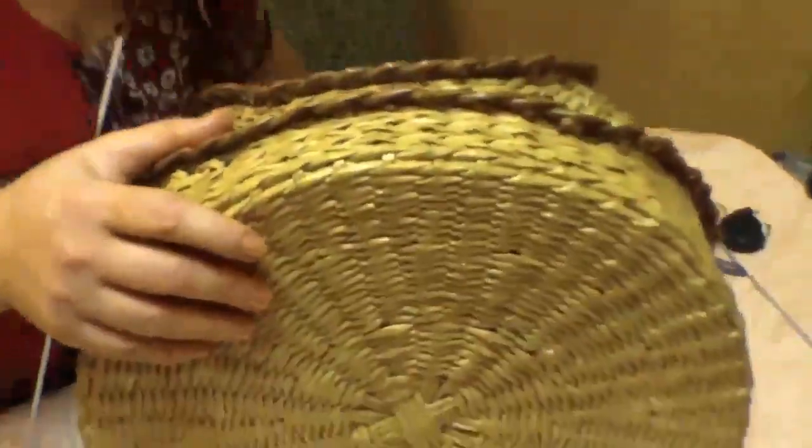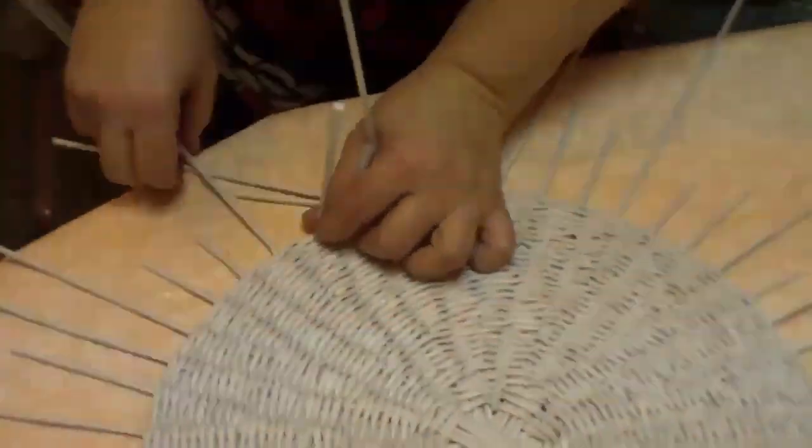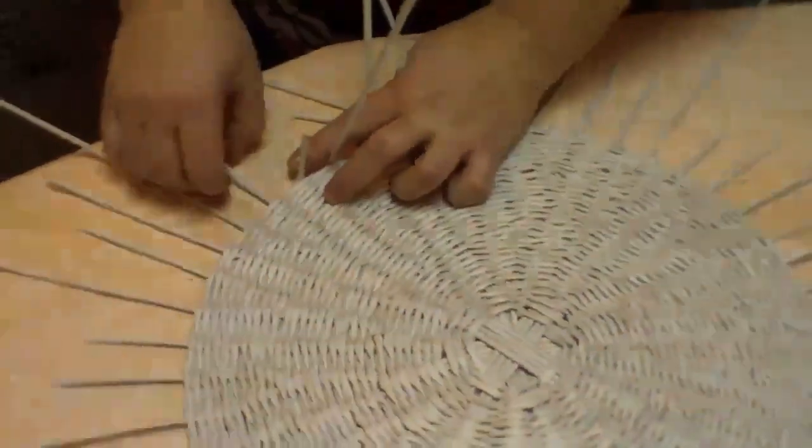Look, here I have made the transition and have got a sharp edge, while here I have not. Actually, I like both varieties. So you can decide if you need it or not according to the circumstances. So I just leave the poles and continue weaving vertically.